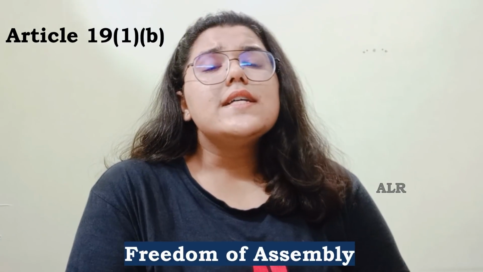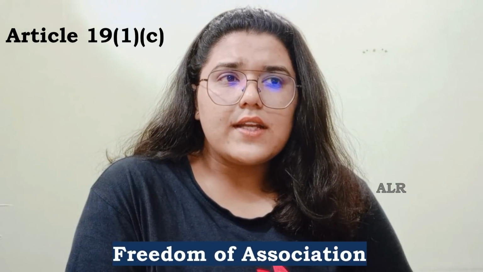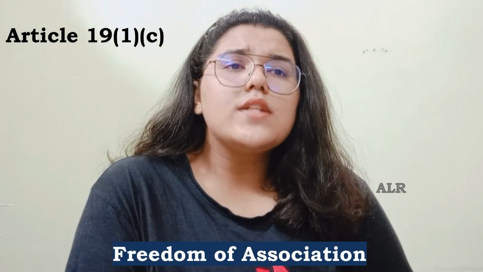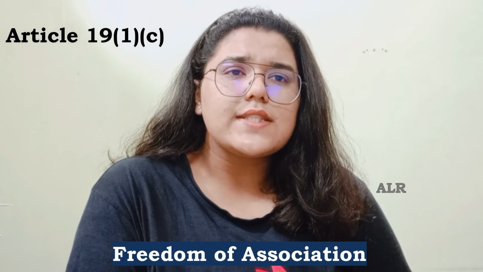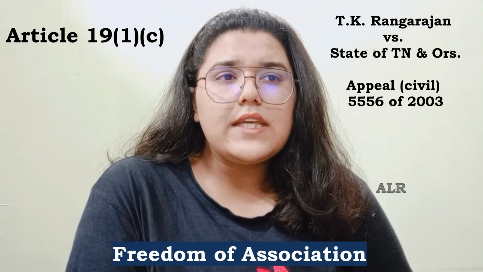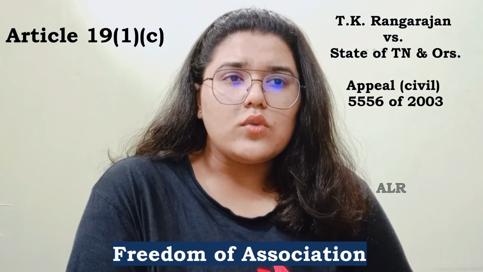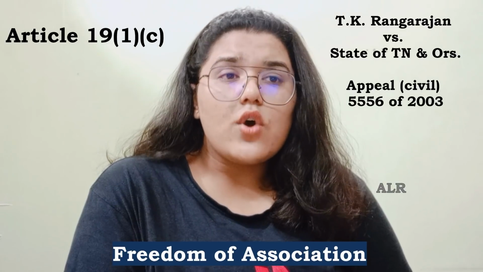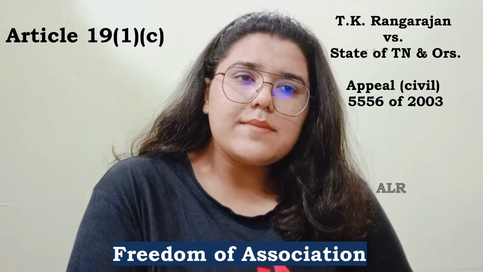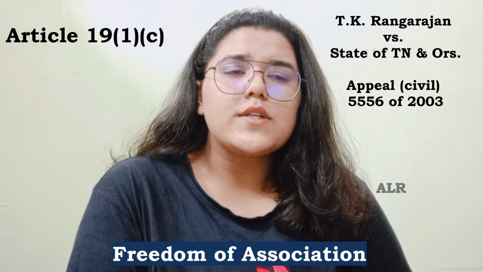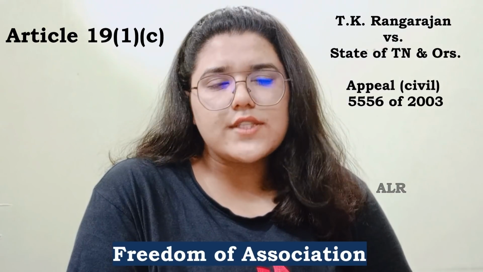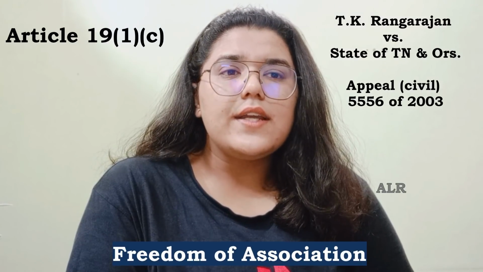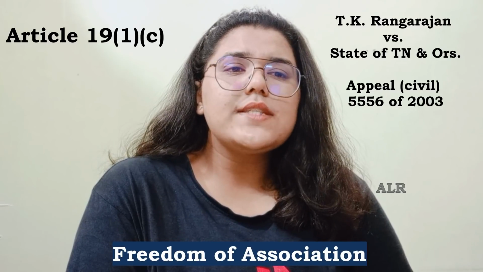Now, Subclause C of Clause 1 of Article 19 talks about freedom of association. The Constitution declares that all citizens will have the right to form associations and unions. In the landmark case of T.K. Rangarajan versus State of Tamil Nadu, it was held that the right to form an association does not carry the right to strike. According to Clause 4 of Article 19, reasonable restrictions can be imposed on the right to form associations, unions and cooperative societies, etc. on the following grounds. Number 1 being, as stated earlier, sovereignty and integrity of India, and number 2 on the basis of public order and morality.